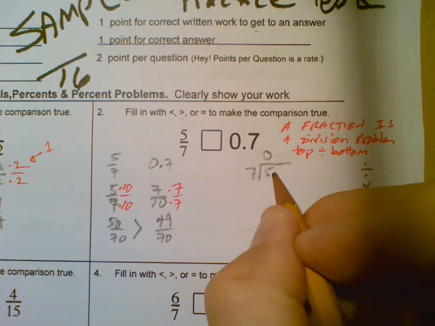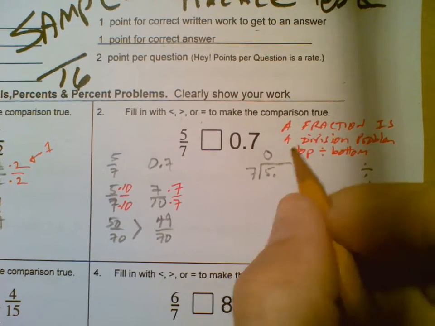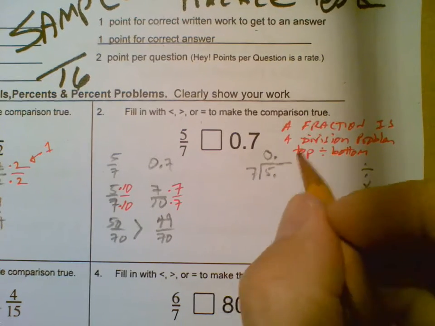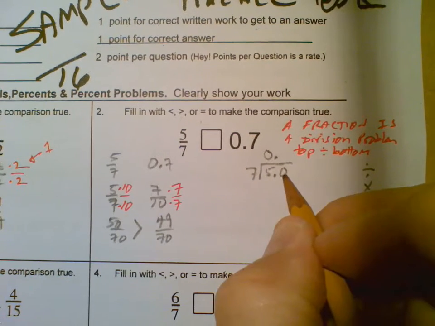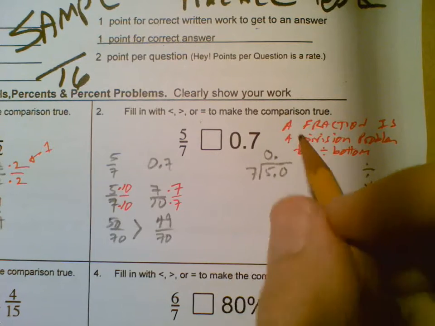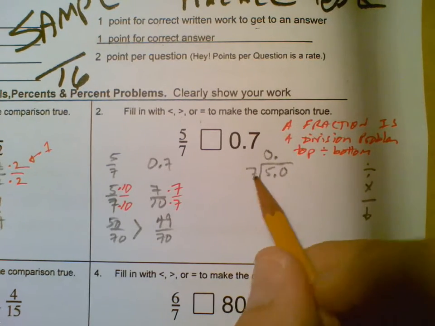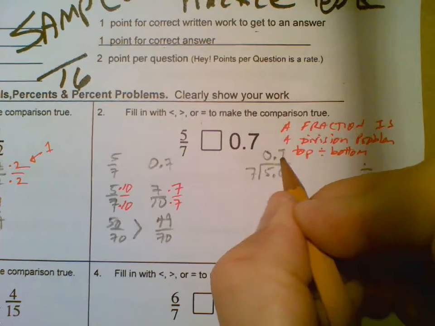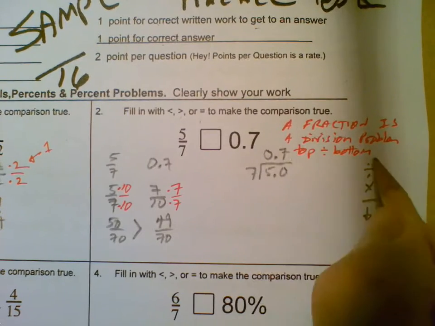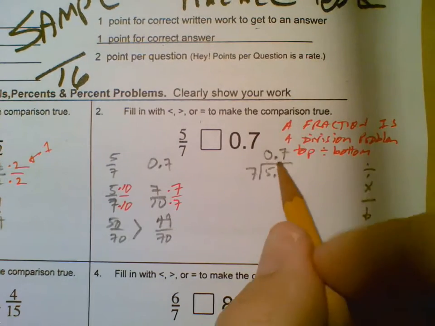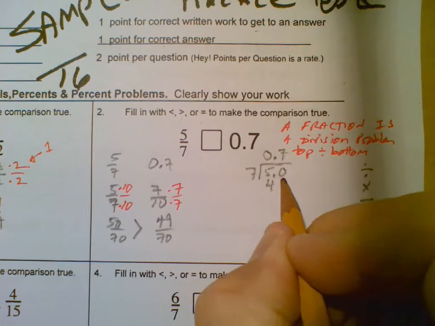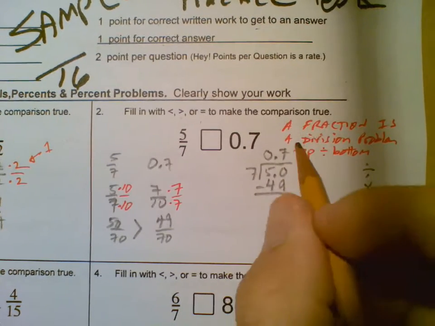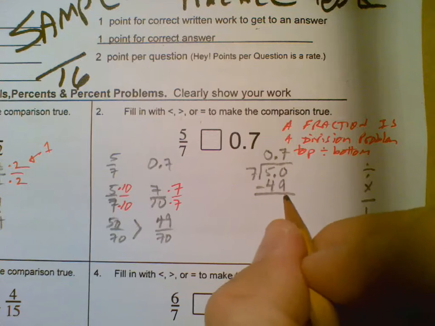And so what I'm going to do is I will break it into tenths by putting down a decimal, bringing up the decimal, and adding a 0. So now I have 50 tenths. Well, now I can divide 7 into 50. How many 7s go into 50? Well, 7. So there's my divide. Now I multiply. 7 times 7 is 49. I will subtract: 50 minus 49 is 1.